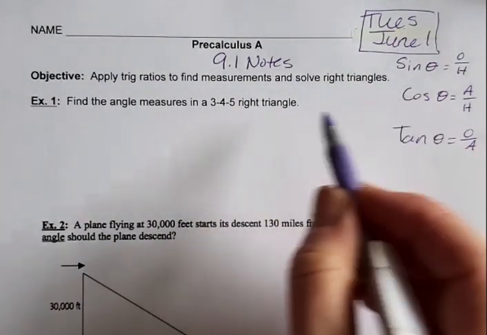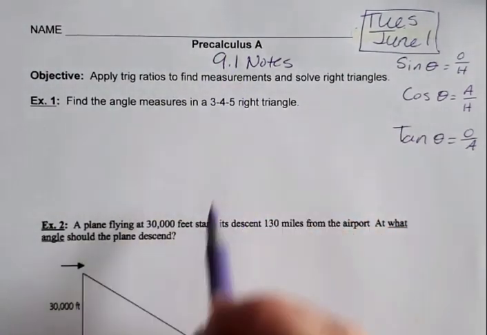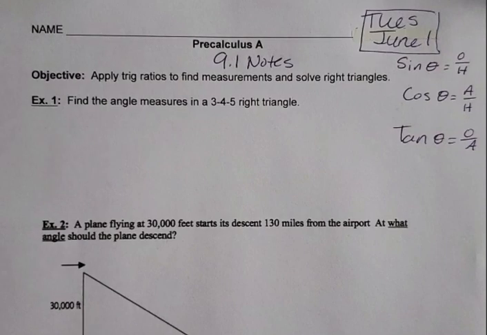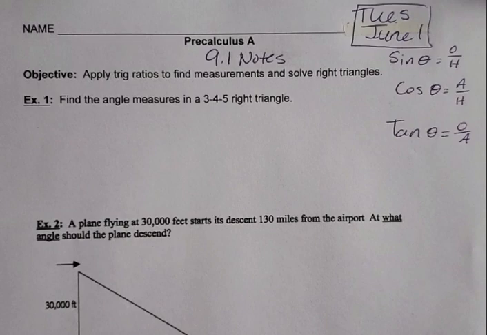So these were the notes we took on section 9.1. You can either print out a blank copy of these notes and take notes as you watch the video, or you can print out a copy of the filled in notes and just follow along.